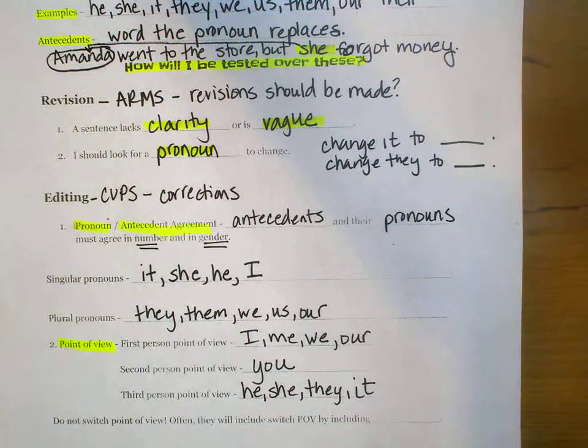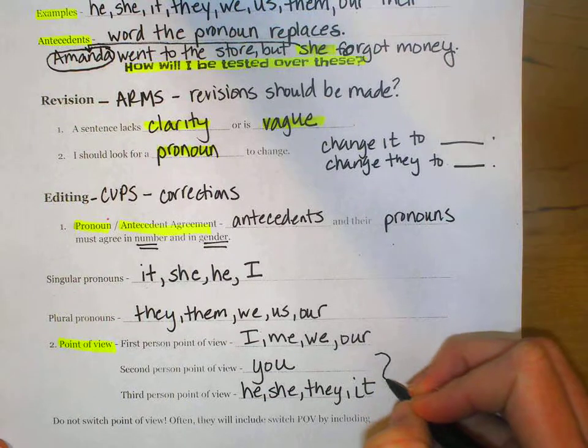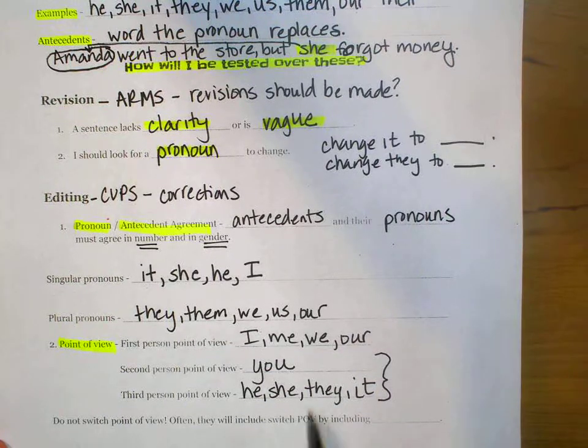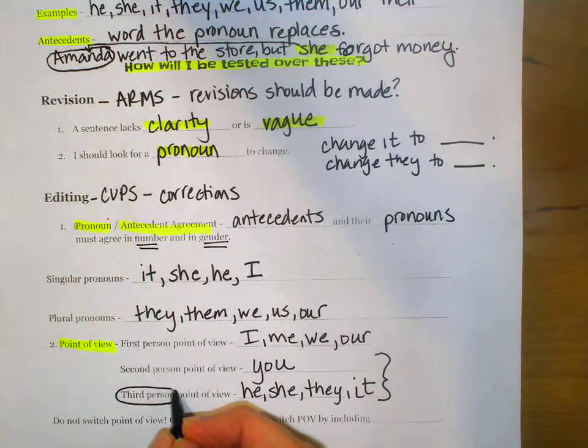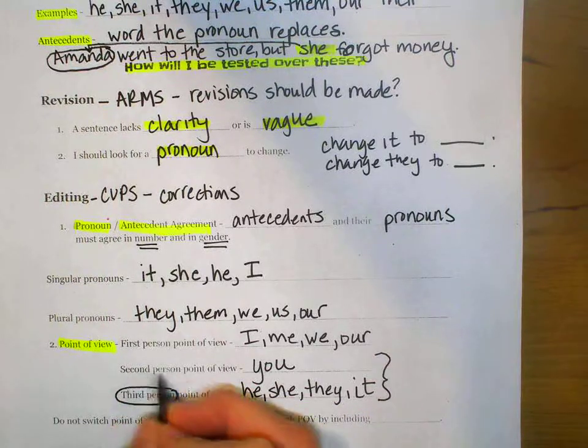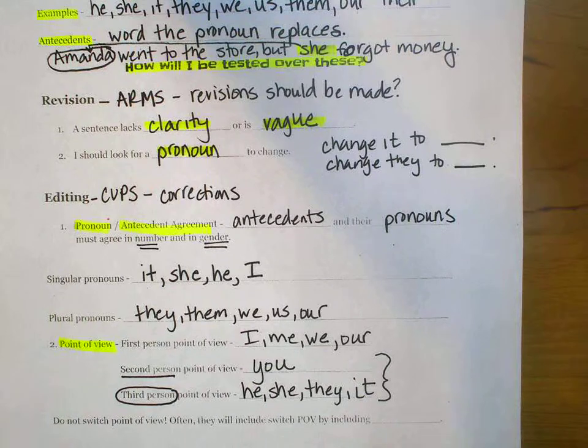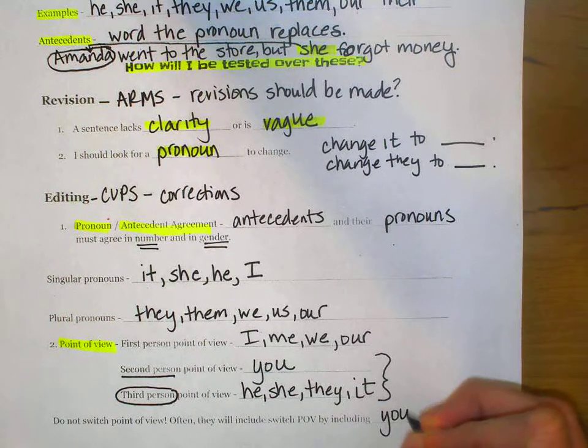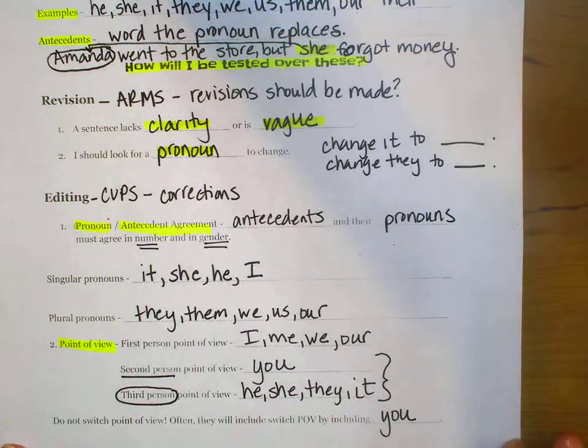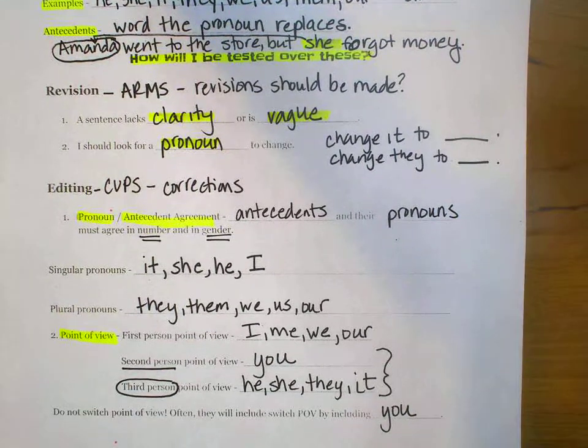So what I've seen is sometimes between these two, all of a sudden they'll make you part of the action. So they'll throw in a you pronoun when they've been talking in third person the whole time, and then they'll throw in you in second person. So it's important to remember, do not switch point of view. Often they will switch point of view by including you. So you don't switch point of view in a passage, okay?